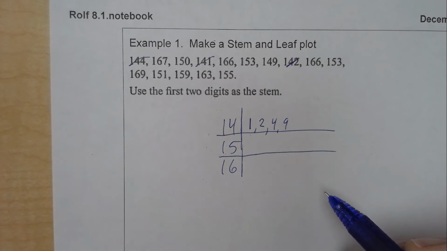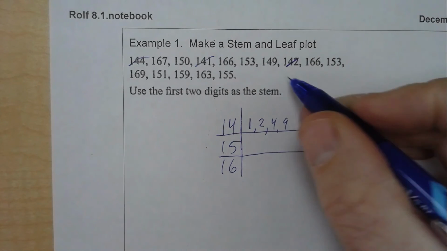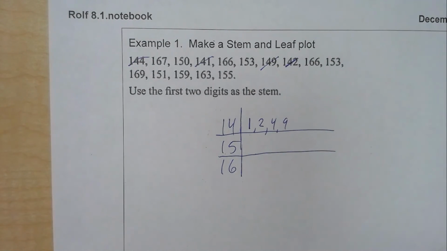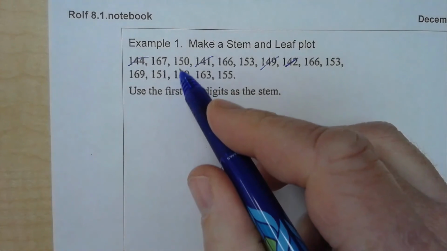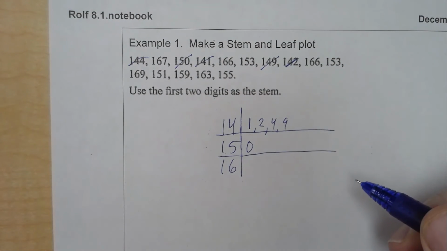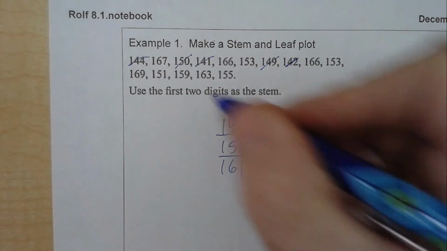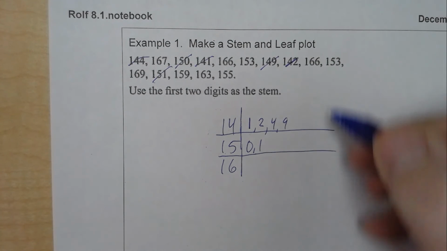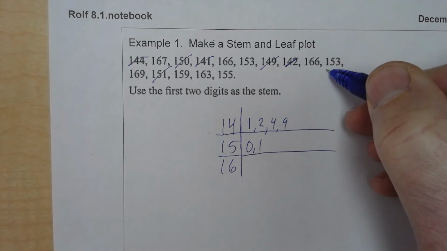Now I move on to the 150s. There, 149 a second time? No, it's not a second time. I just forgot to mark it off. Okay, 150, so I put a 0. 51. 53 twice. There are 52.